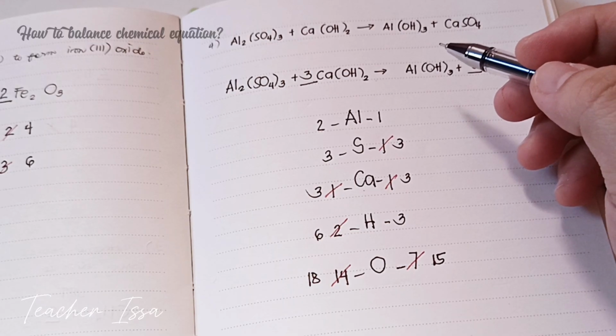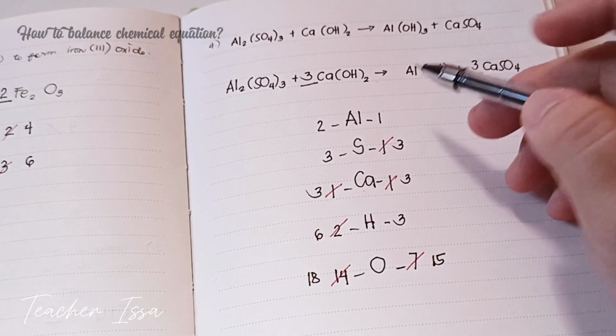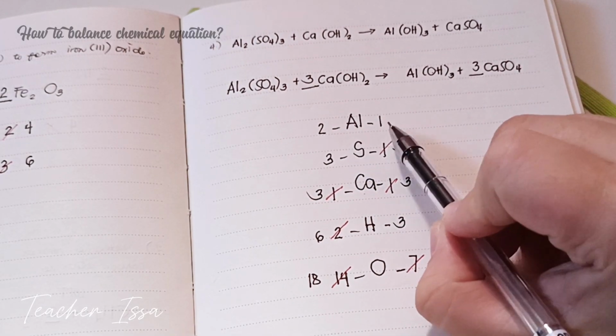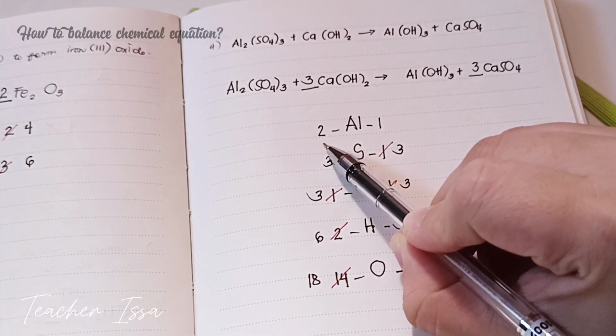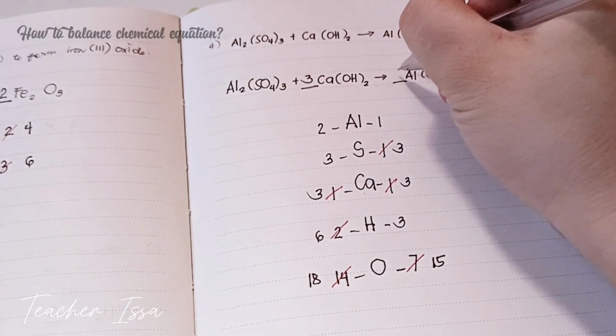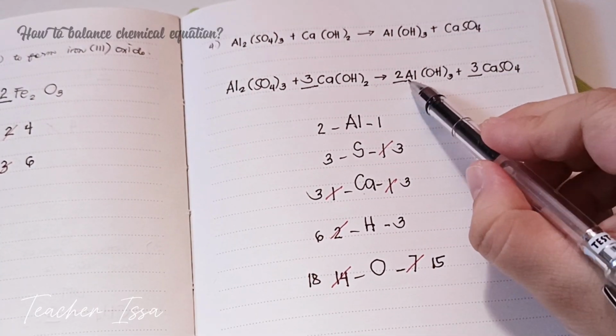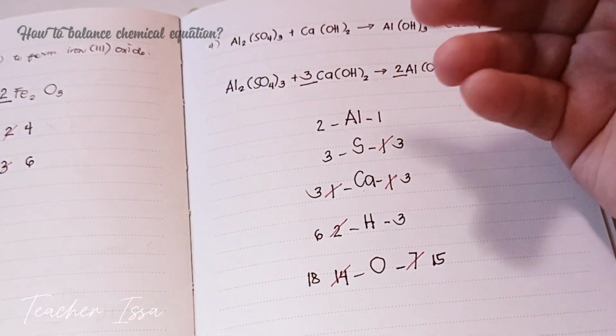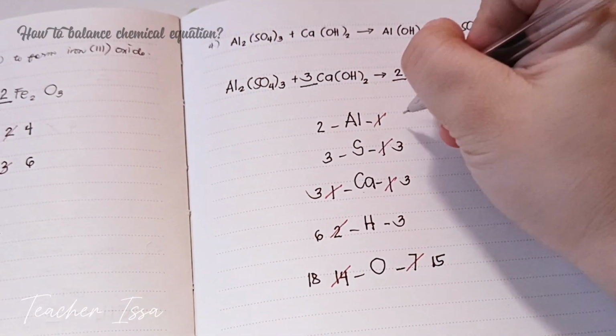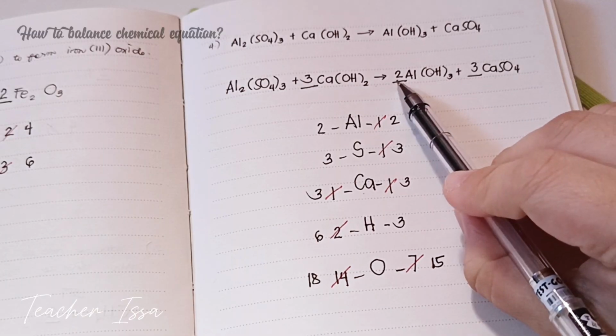Next, let us balance the aluminum. As you can see, the left side has 2 aluminum, okay? And on the right side has 1. So you have to put number 2 in front of Al(OH)3. Now, aluminum is balanced.